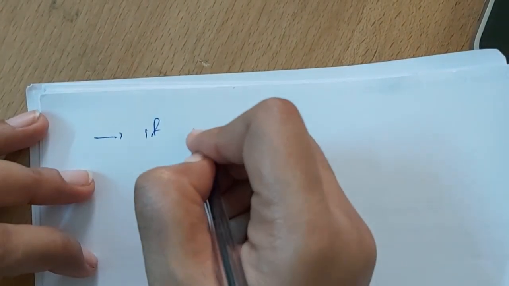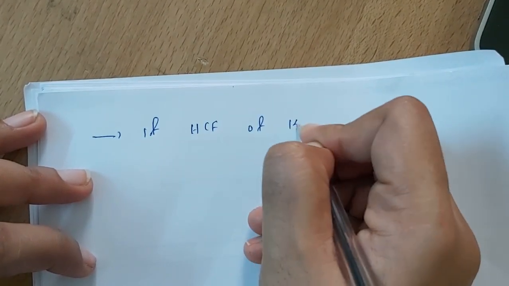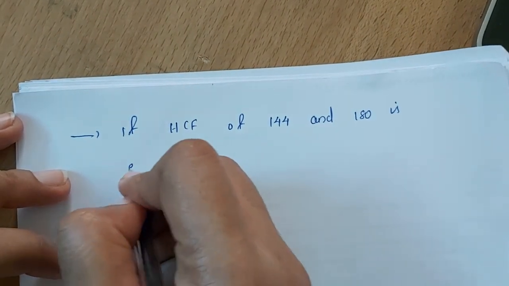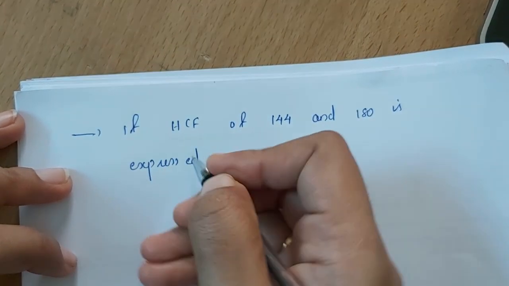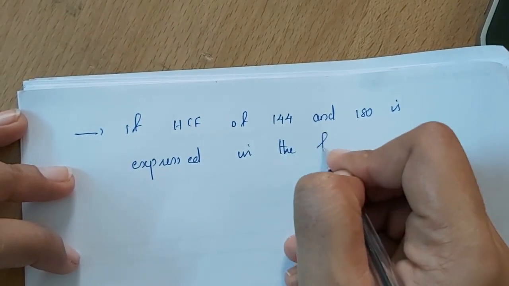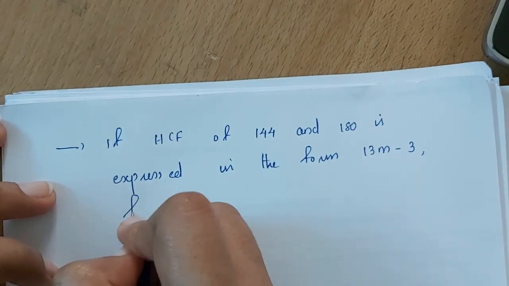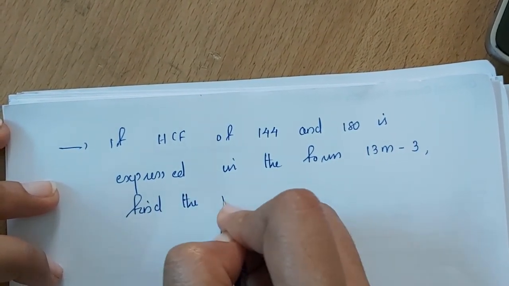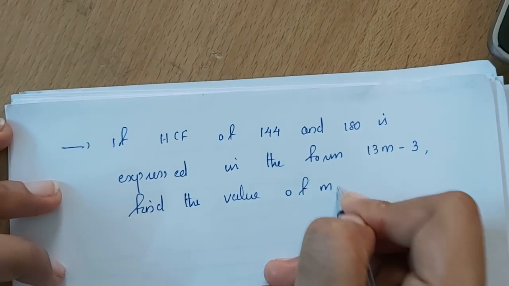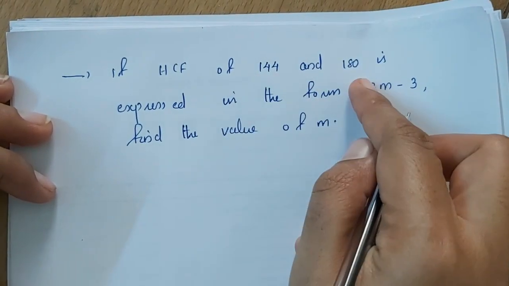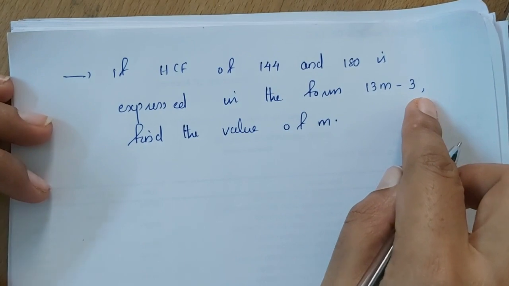And the last question: if the HCF of 144 and 180 is expressed in the form 13m minus 3, find the value of m. If the question is, if the HCF of 144 and 180 is expressed in the form 13m minus 3, find the value of m.